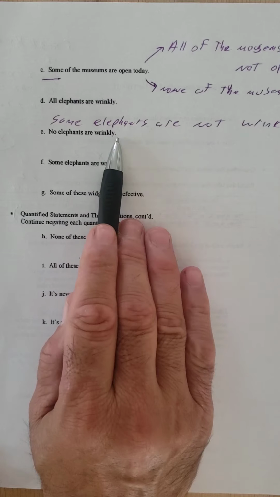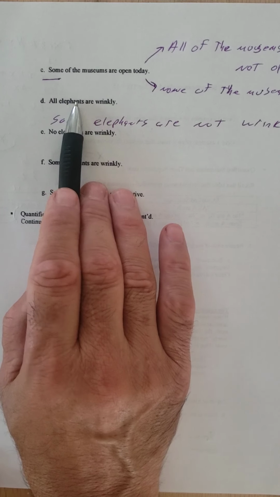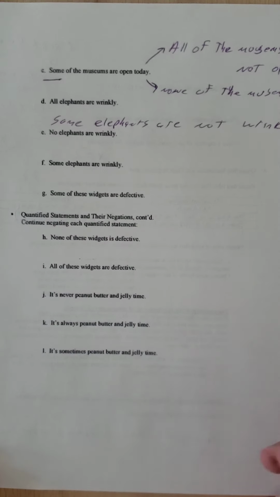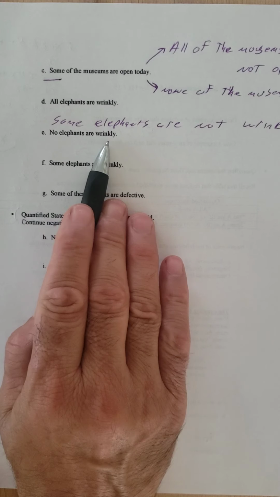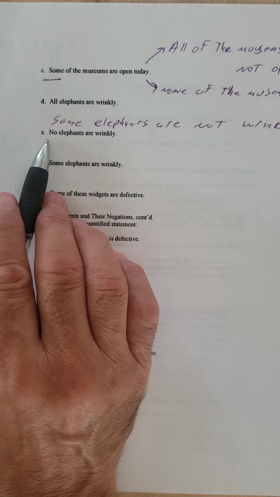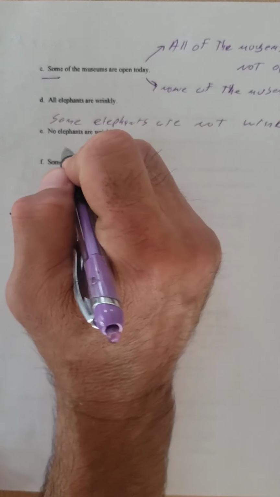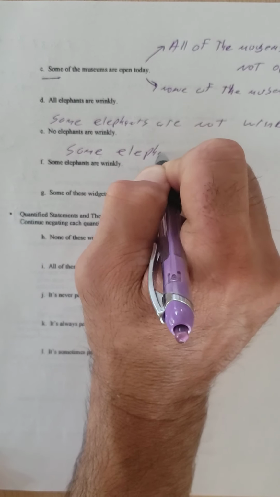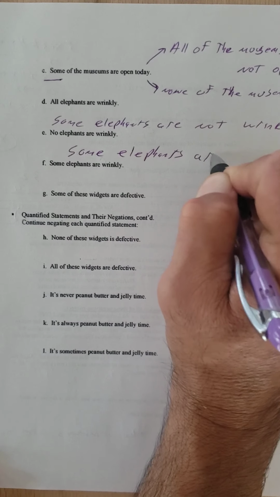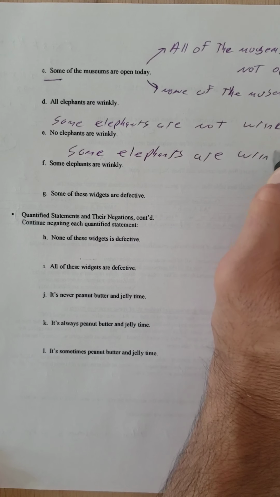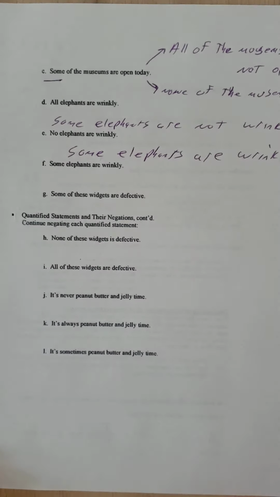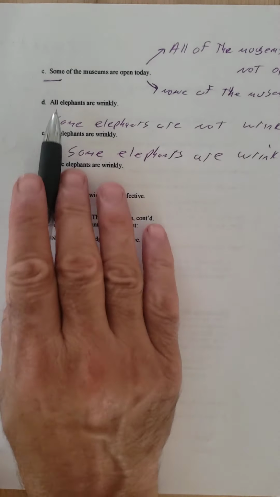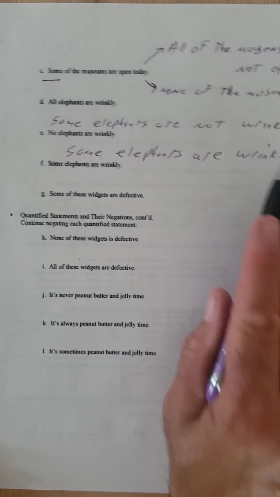So to negate that, I don't want to say all elephants are wrinkly because I think we'd both be wrong. So no elephants are wrinkly. I'm going to negate that none or no with a some. I'm going to say some elephants are wrinkly. Okay, so to negate an all or none, we're always going to use a some or at least one.